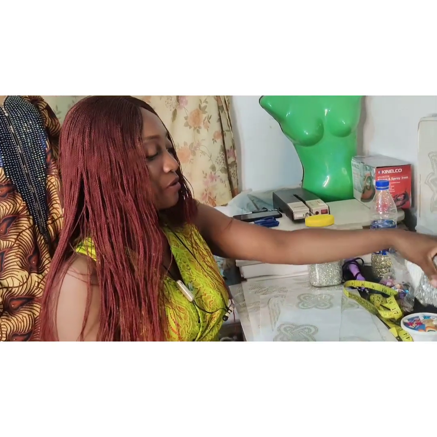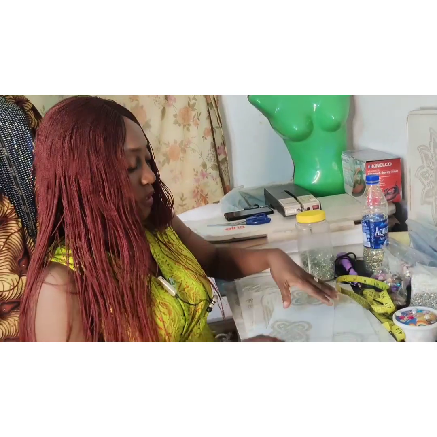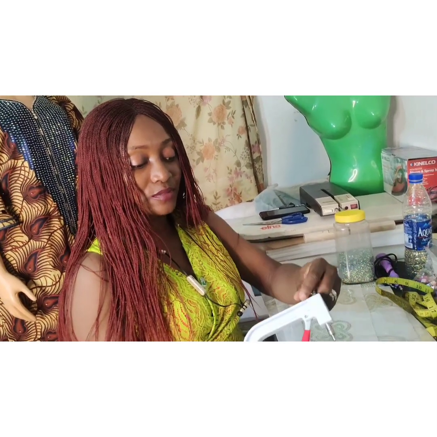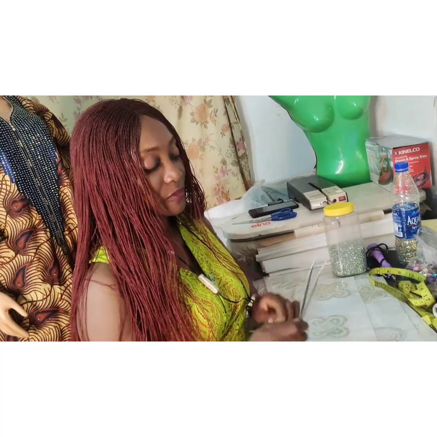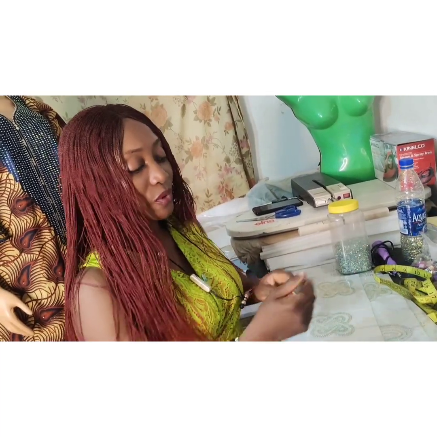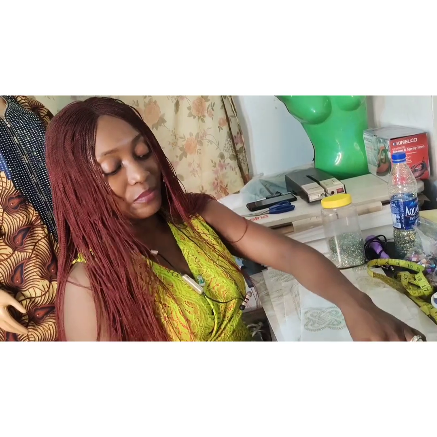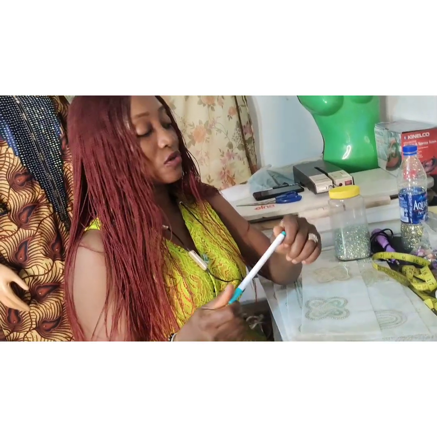I'll be showing you how to use all these tools. We have a pearl machine. This is the pearl machine. We have our picker to pick our stones on the board. We have our fabric marker. This is called the fabric marker.